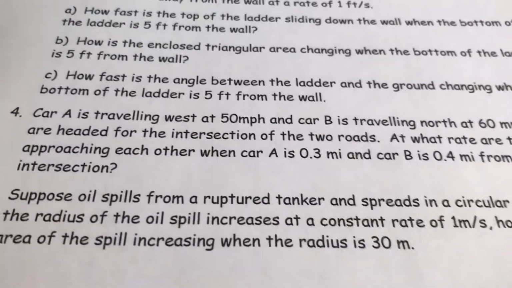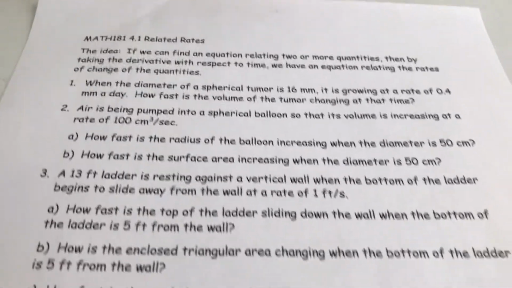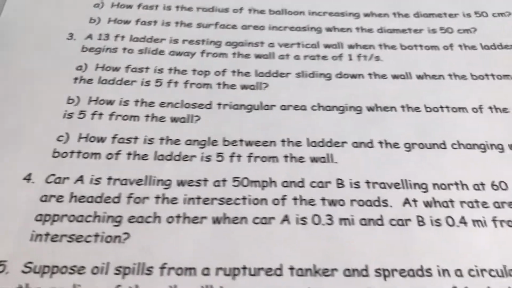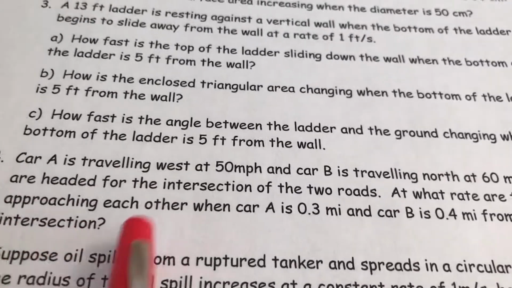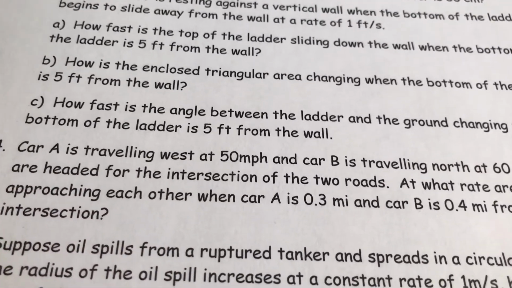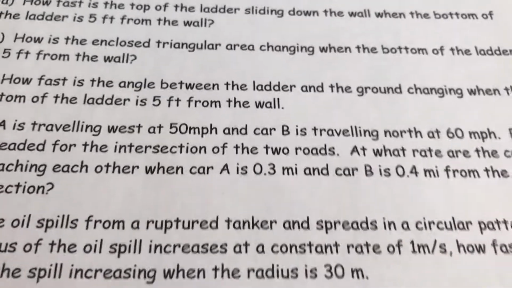Hello students, I'm back. This is Math 181, 4.1 related rates, and we are on problem number 4. One of the hardest things to do is to get the picture of this, and I've drawn it for you.